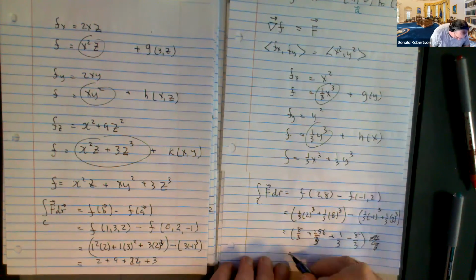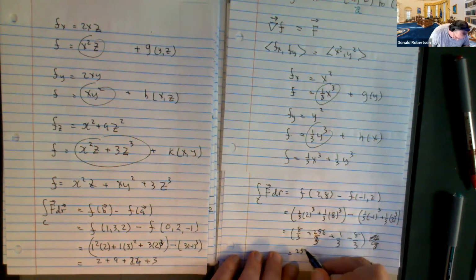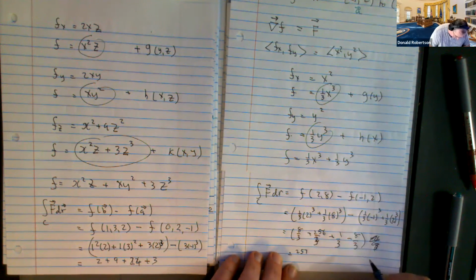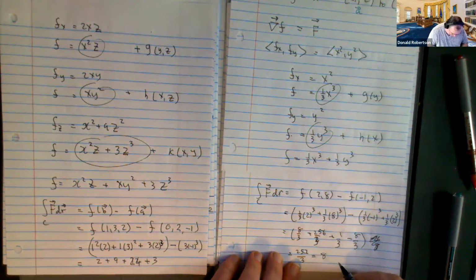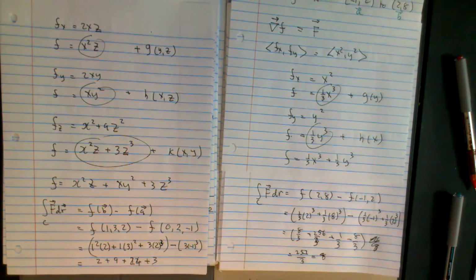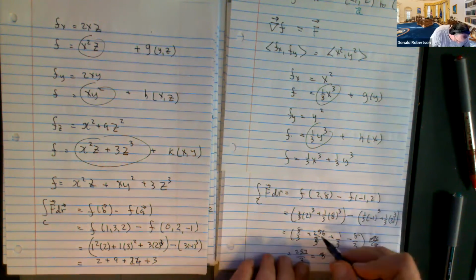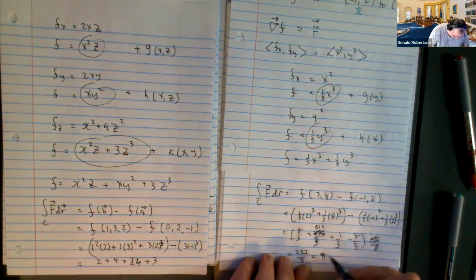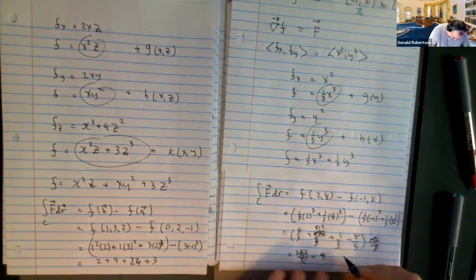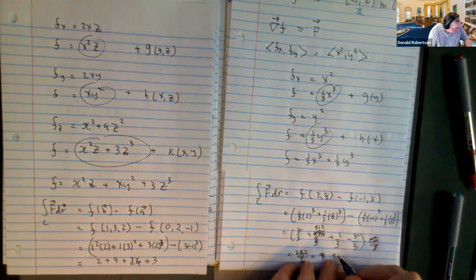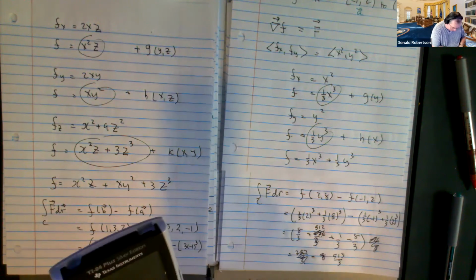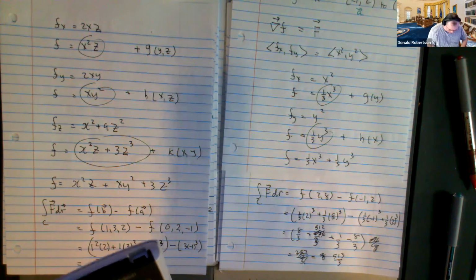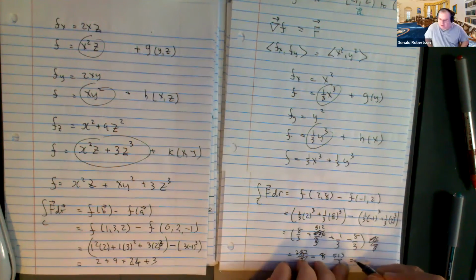I get 257/3, which is 80, whatever. That's still wrong. 8 cubed is 512. Okay. So I get 513/3. Let's see if that is something nice. Oh. Yep, that's the right answer.